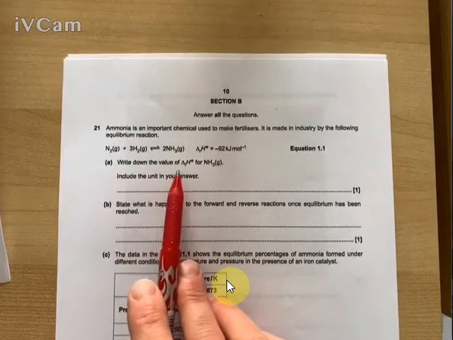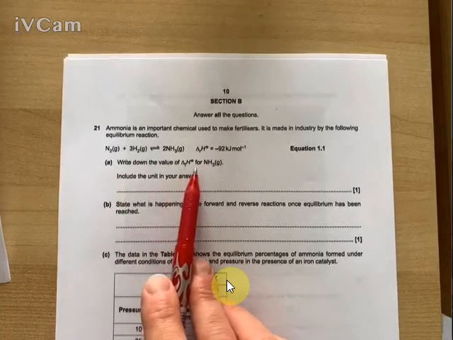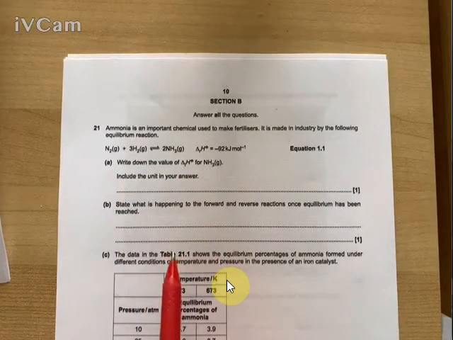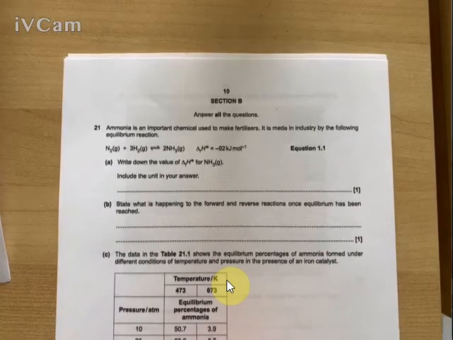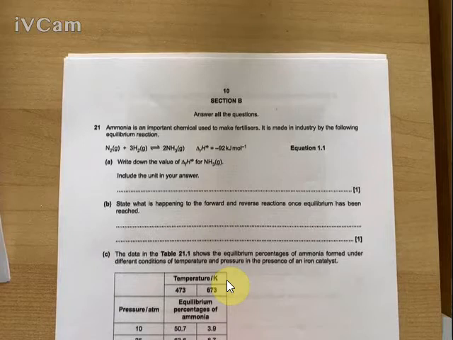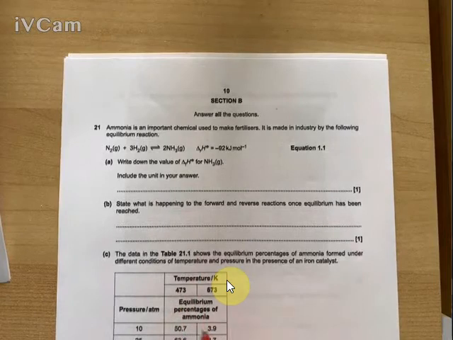Write down the value of the standard enthalpy change of formation for ammonia. Now this one is all about you knowing the definitions of these enthalpy changes. You should know that the enthalpy change of formation is the energy change, or the enthalpy change, when 1 mole of a substance is formed from its elements in their standard states. Now that's just for the formation of 1 mole of a substance.